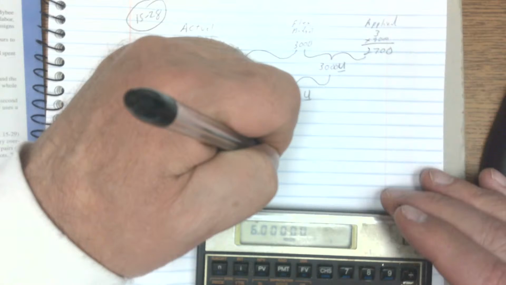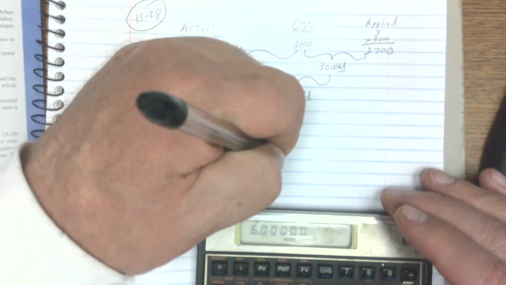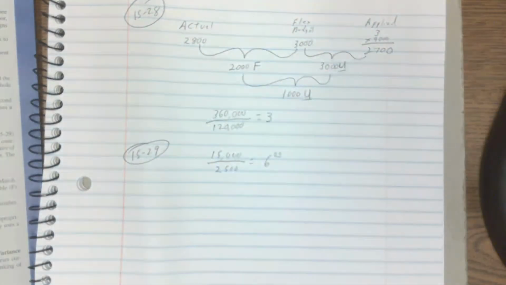And that would be $6 per direct labor hour for overhead. The factory used 2,700 direct labor hours in March to manufacture 4,800 pairs of boots and spent 15,600 on variable overhead during the month.